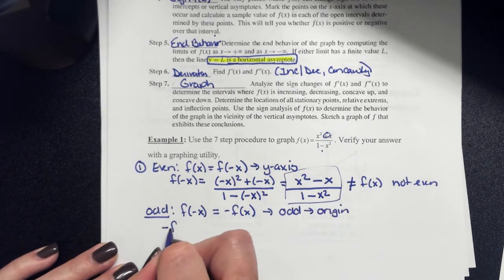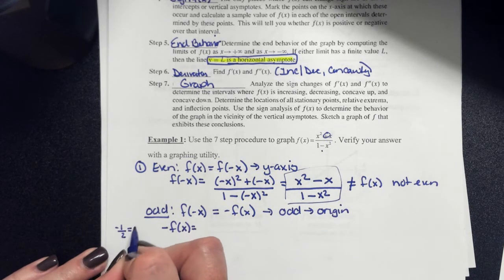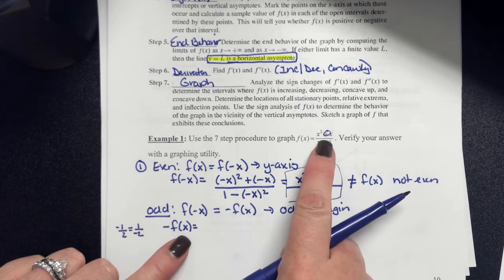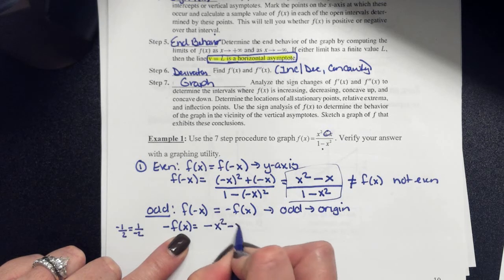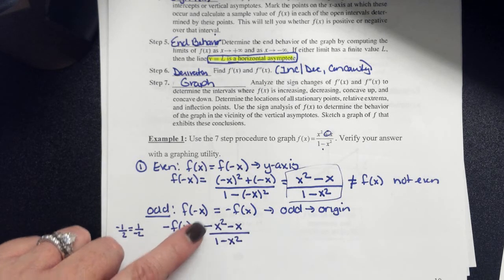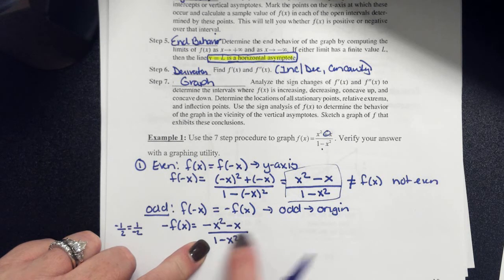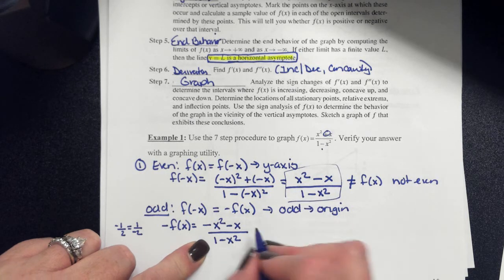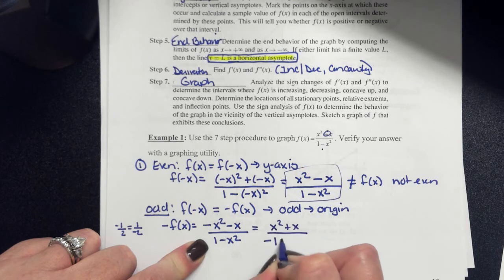So to find negative f of x, remember when you have a fraction, you can have a negative sign in the numerator and have it be equivalent to having a negative sign in the denominator. So what I'm going to do is distribute a negative sign across the numerator. So it'll give me negative x squared minus x over 1 minus x squared. Remember, you don't distribute both top and bottom because a negative over a negative makes a positive. So I want to take my negative f of x, compare it to what I got in my even test. Notice they're not the same. But now what I also have to do is take x squared plus x and distribute the negative sign across the denominator.